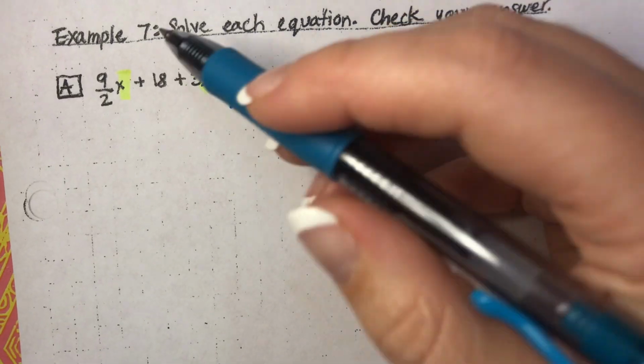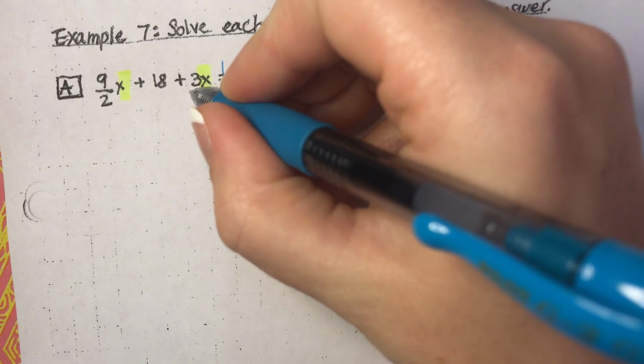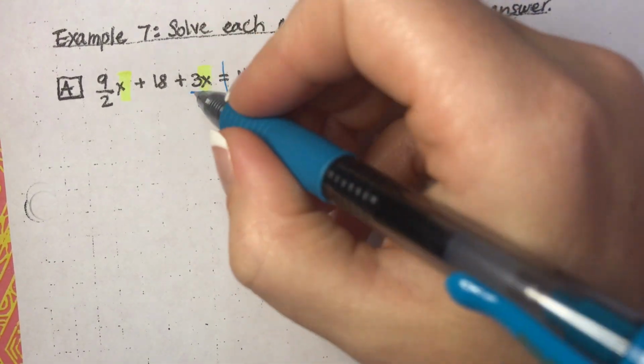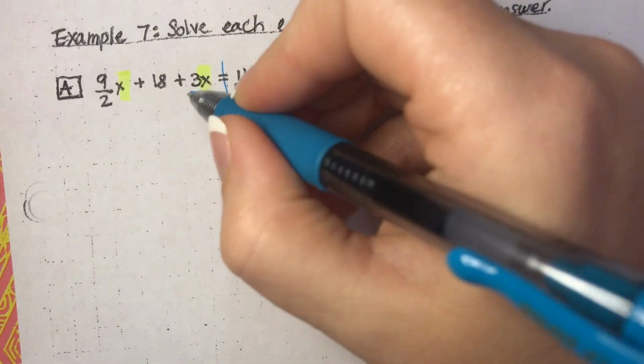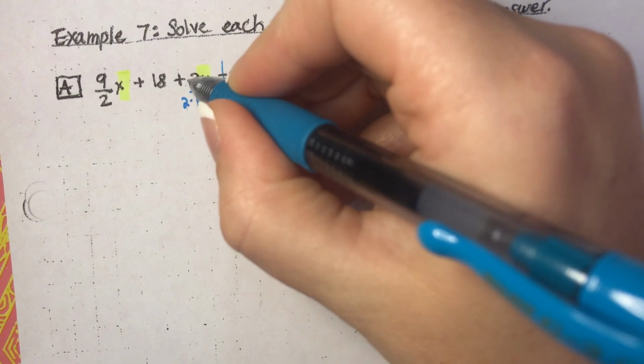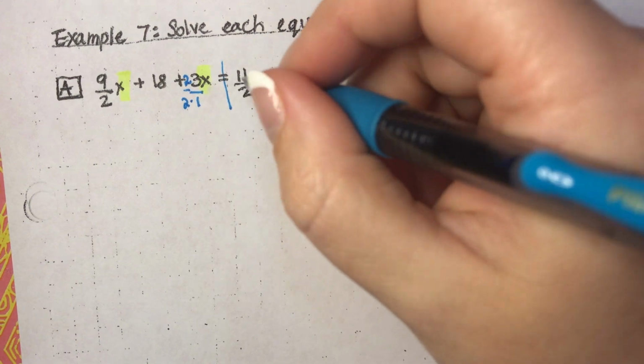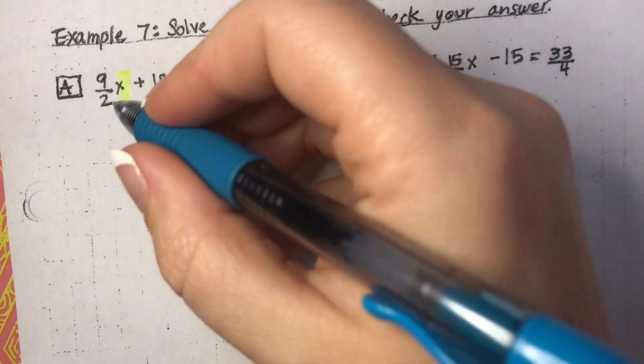So to do that, we need to make this a fraction. So 3 over 1 is going to be a fraction. And then we need to get a common denominator, which is going to be between 1 and 2. It's going to be 2. So we're going to multiply the bottom and the top by 2 because 2 divided by 2 is equal to 1, and we can multiply any number by 1 and we get the same thing.